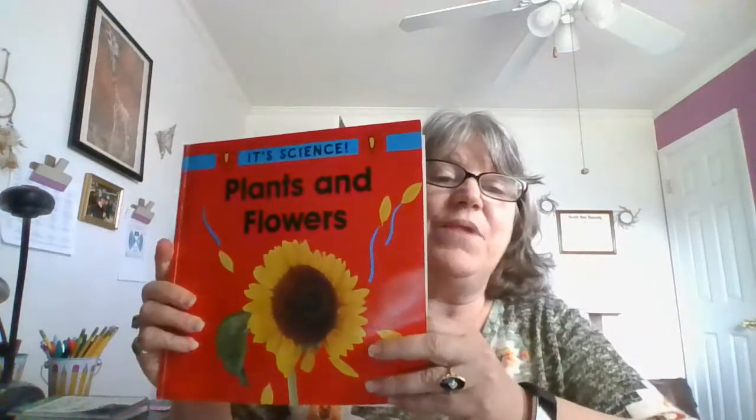Now, our topic in this book, remember, is plants and flowers. So we're going to be learning all about plants and flowers. Now, in order to do your research project on plants, you need to know a lot of things, like what do plants need to grow? What are the parts of a plant and what do they do? What types of things do we get from plants? All that is going to be answered in this book, this nonfiction text, Plants and Flowers. So let's get started.